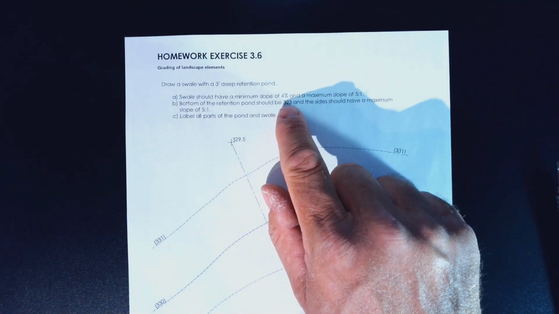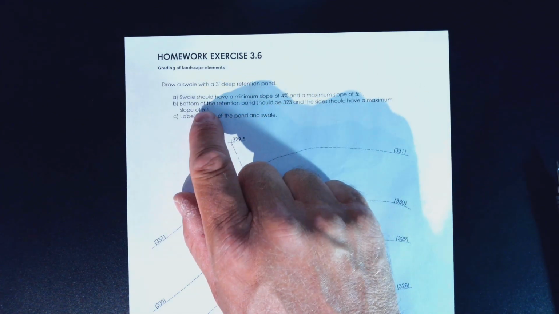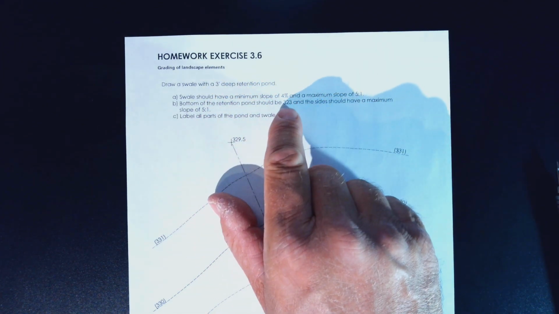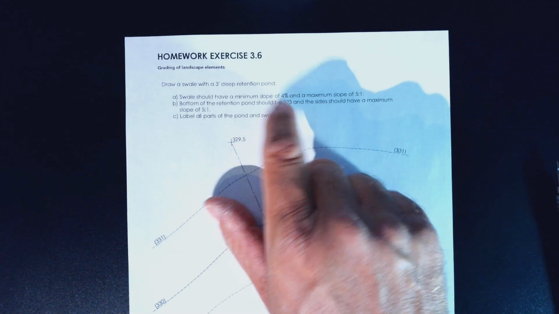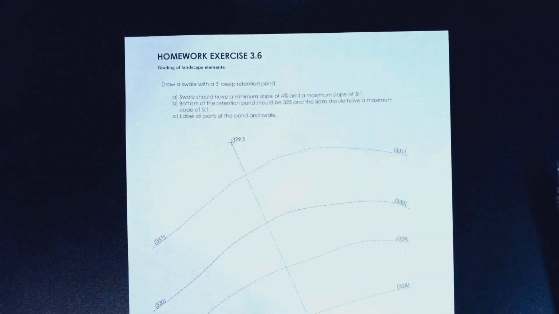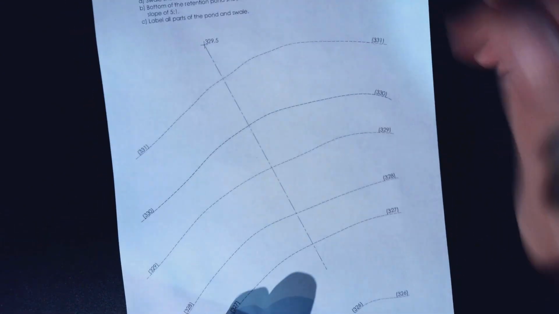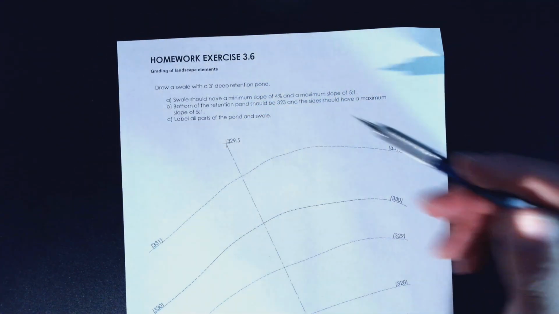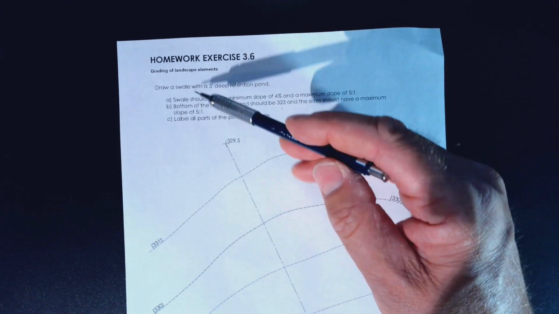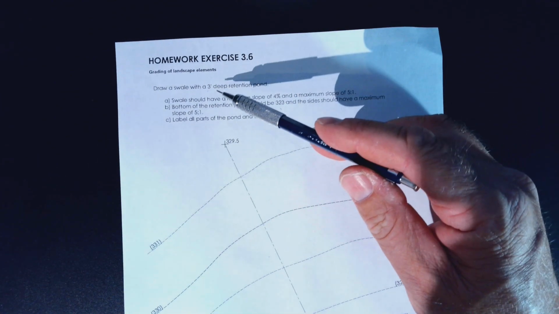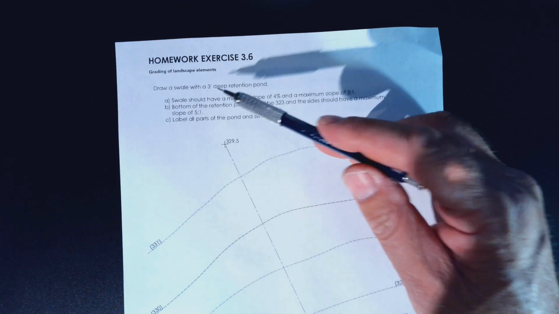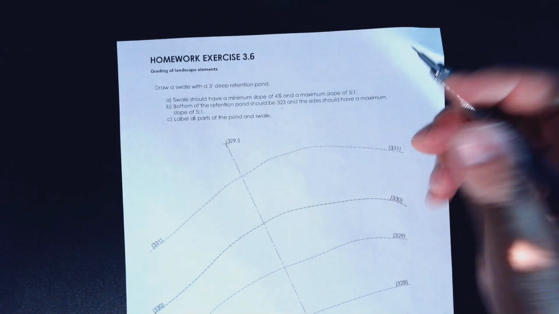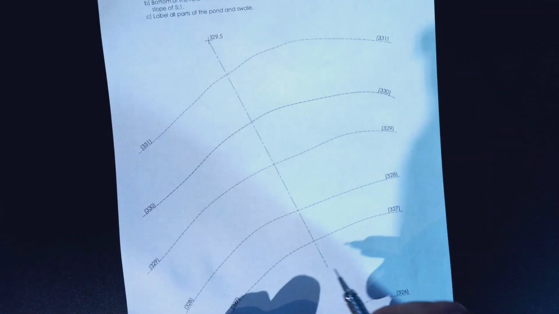You know that the bottom of the pond is 323 and has to have 5 to 1 side slopes. If the bottom of the pond is 323 and the depth is 3 feet, then 323 plus 3 feet gets you 326, which is going to be the top of your pond. Your dam, or your embankment, is going to be 326.5.